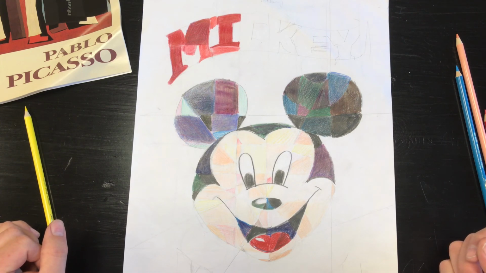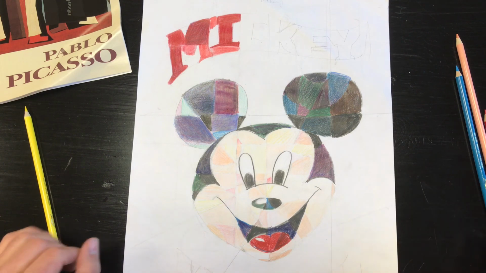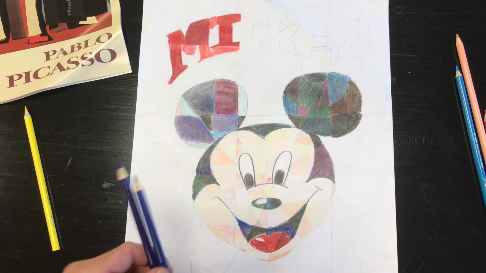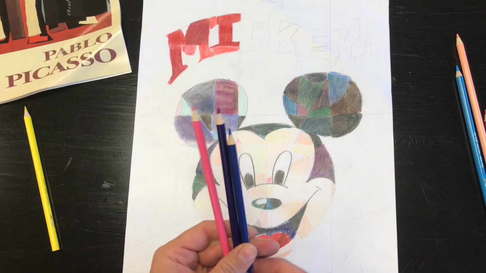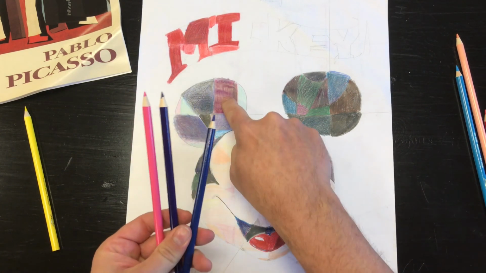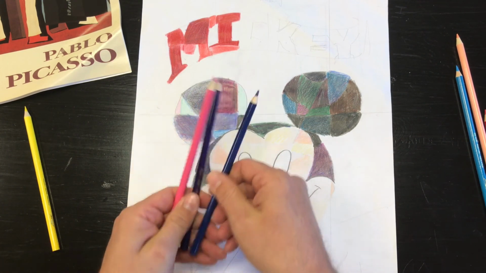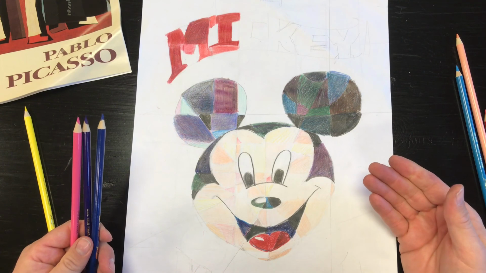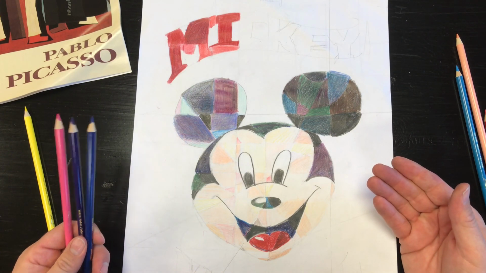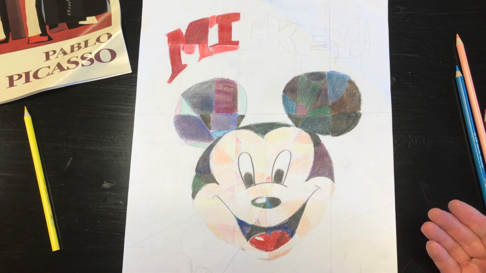Take your time. I'm giving you a lot of time to do this. So neatness is really important. Create a really neat coloring project. Blend your colors. I like to use about 3 colors in every shape. Okay, so right here I use 3 colors. So use lots of different colors. It makes for a more interesting image when you're finished.